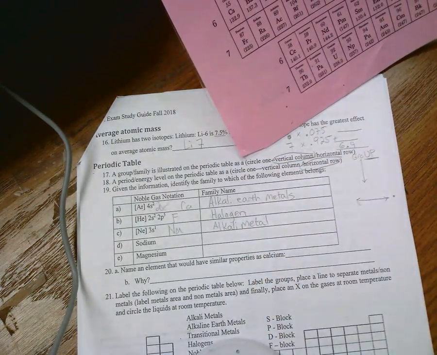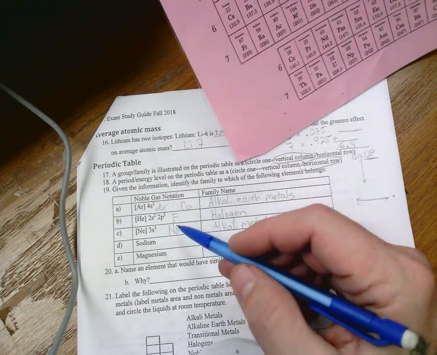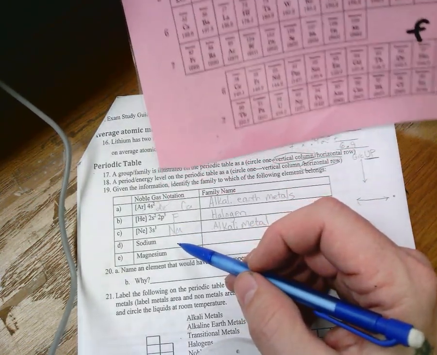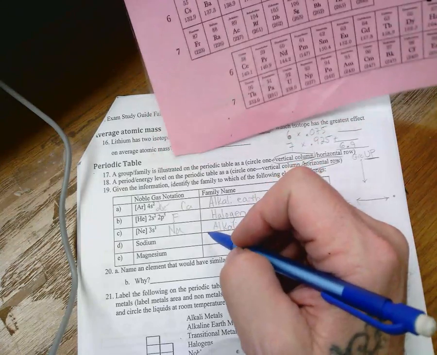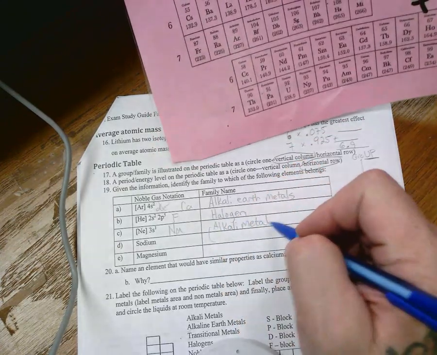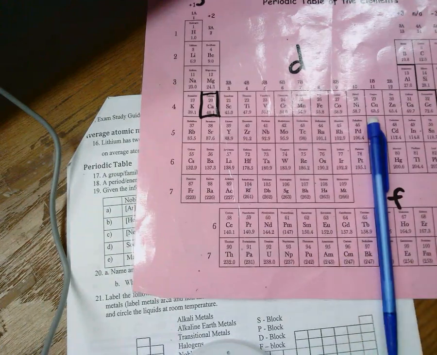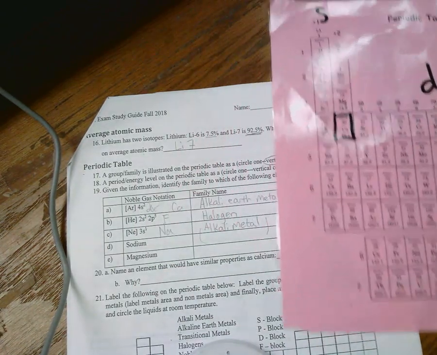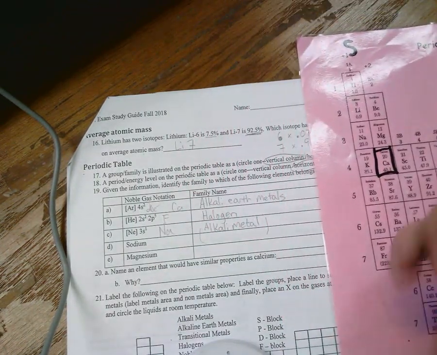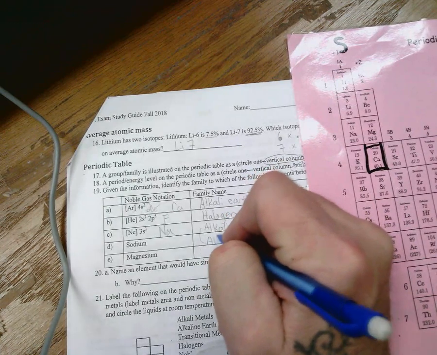Okay. Wow, did they just give me the same thing twice? Really? Okay, so C and D are the same answer, unless I am crazy out of my mind. And I am not. They're both sodium. They're both alkali metals.